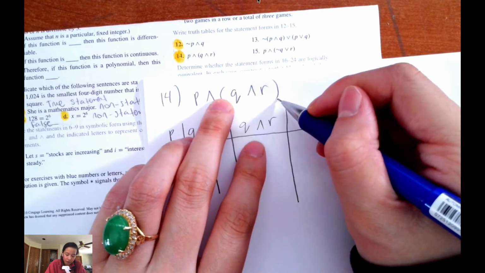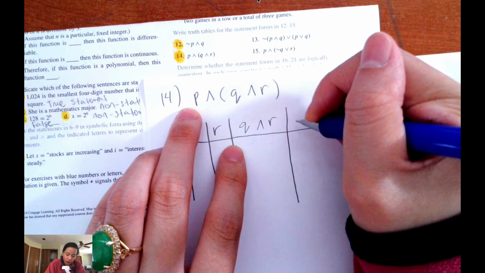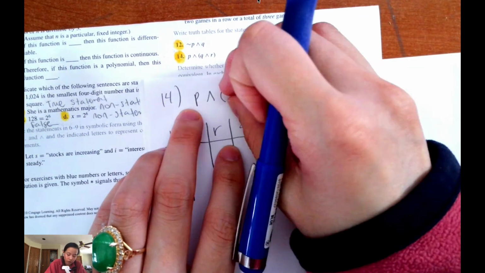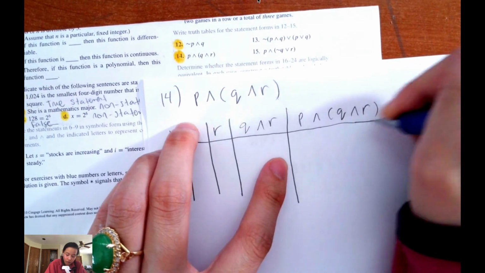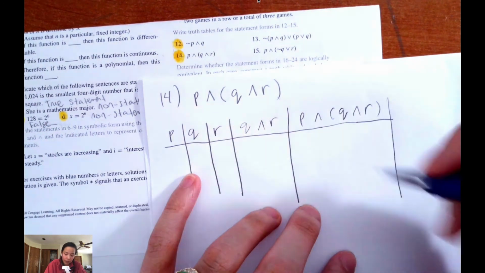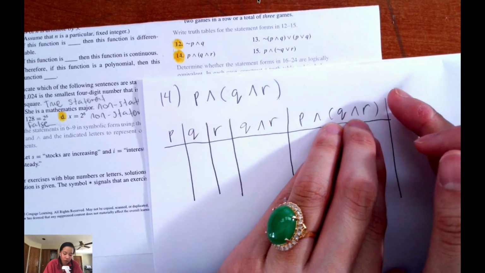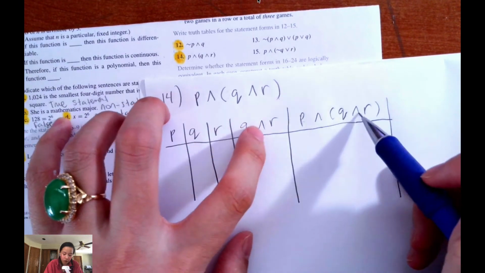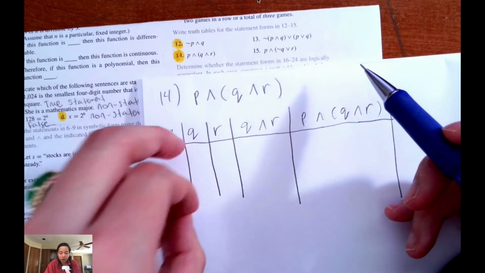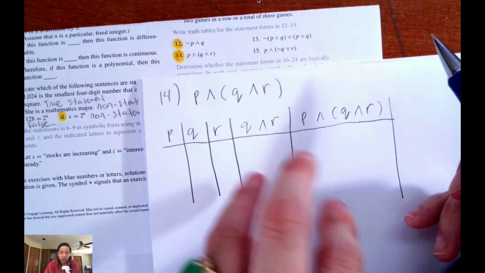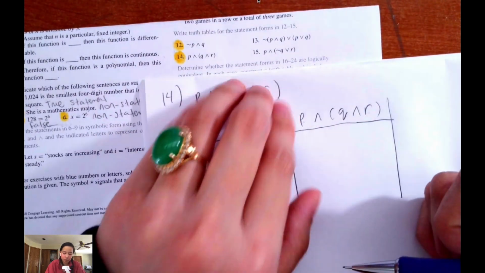That's one part. And now let's look at the whole. Now that we have this component, we want to connect it to the P. So then it would be P and Q and R. Do we have all of the components we need to solve this statement form? We do. We have P and we have Q and R, and Q and R is solved over here. So as we find the truth values for each column, we slowly get to the truth values of our statement form.